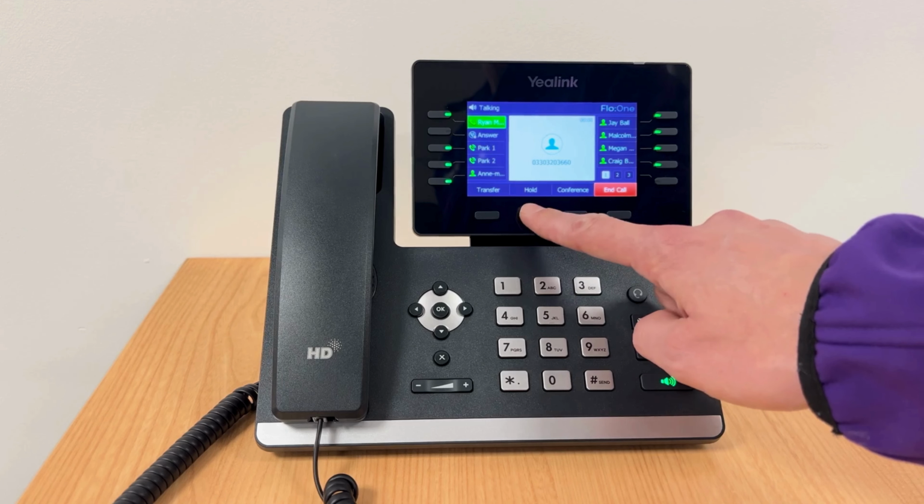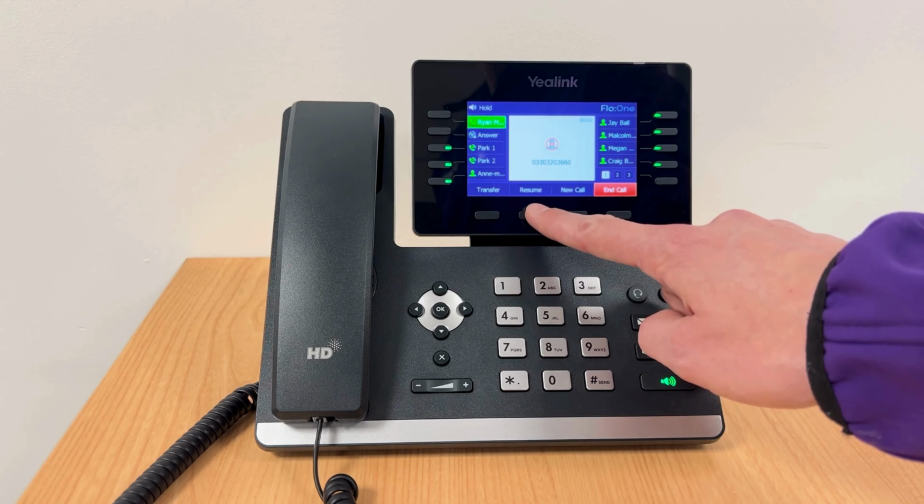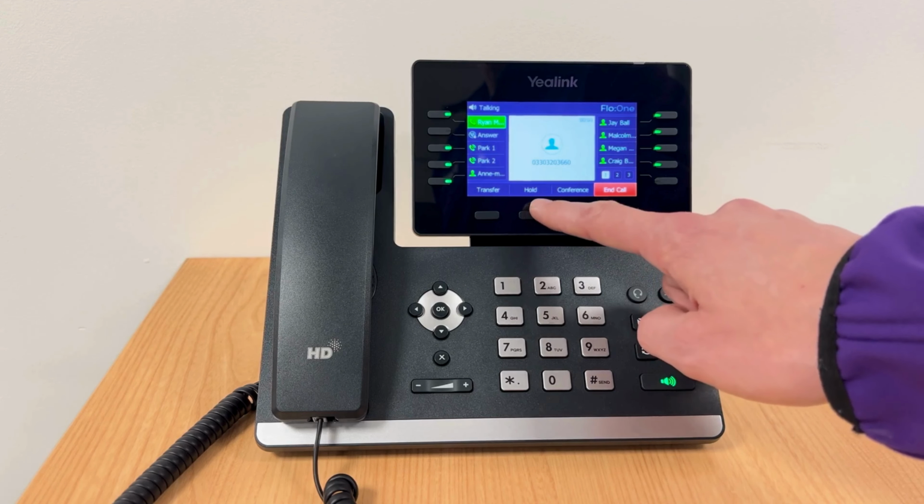Press Hold to put the customer on hold. Press the same button again, now labelled as Resume, to bring them back.